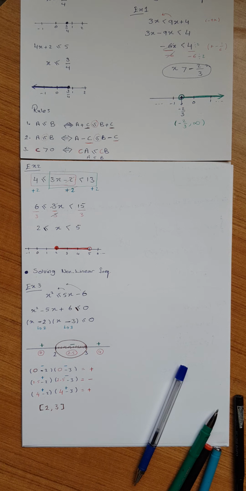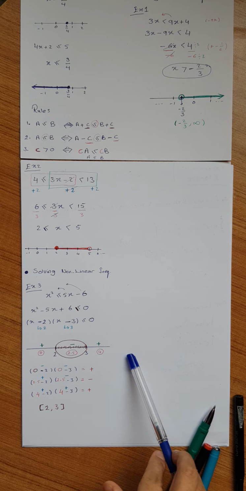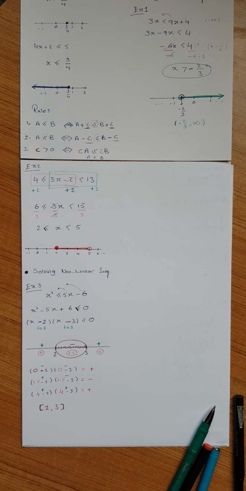So this is the way of solving nonlinear inequalities. We have got also other nonlinear inequalities. We will keep going on solving those in other lectures.